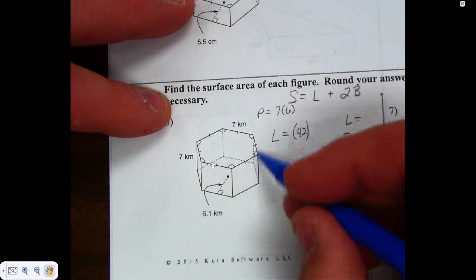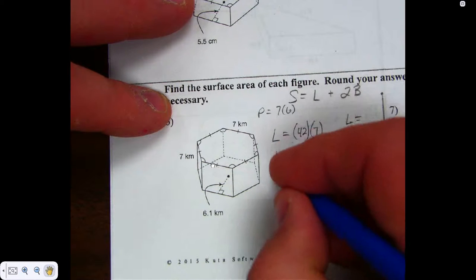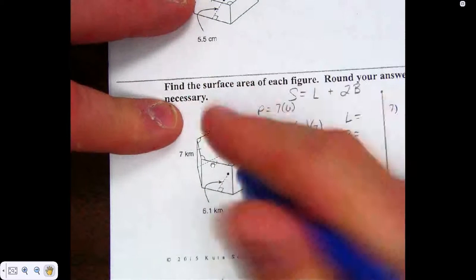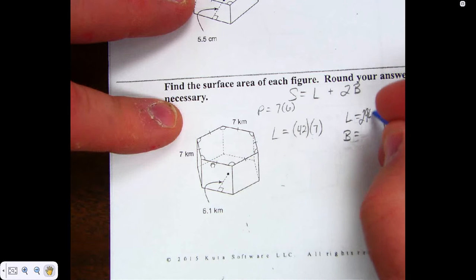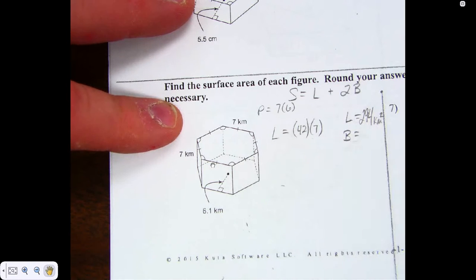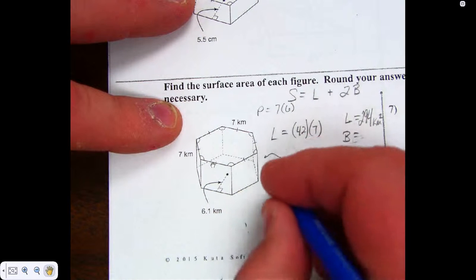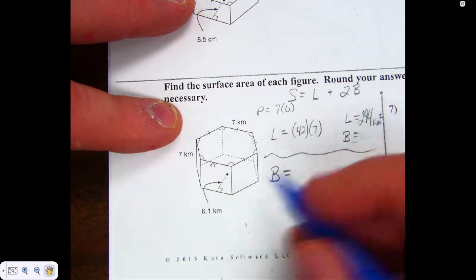What is the height of this prism? 7. So my lateral area, and really at this point I can write it over here, is what? 294 what? Kilometers squared. Now I gotta find the area of the base. Well, what is my base?